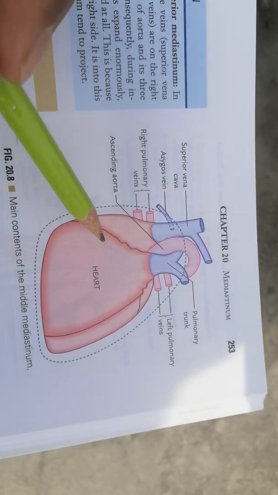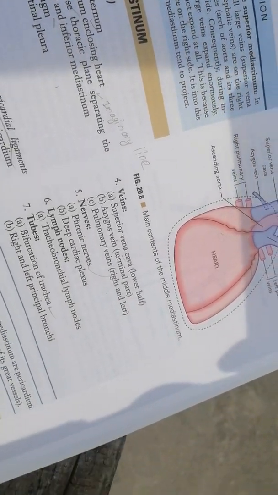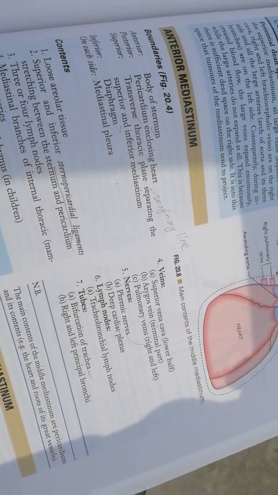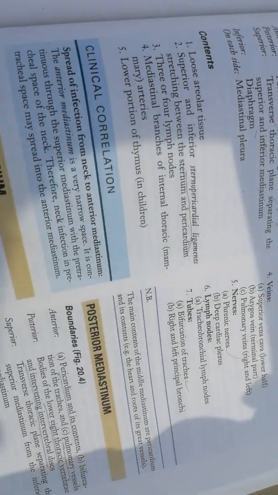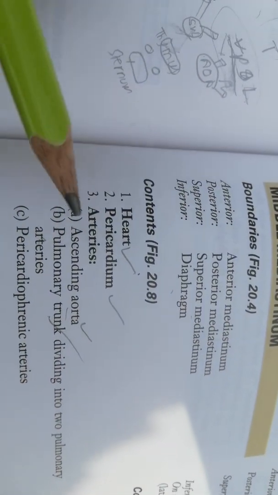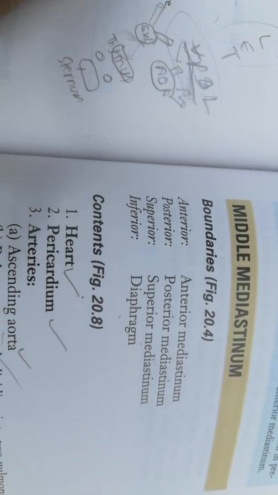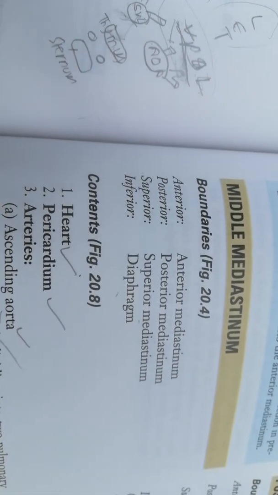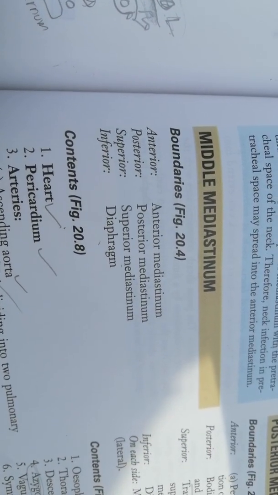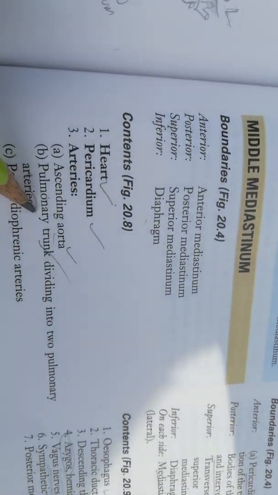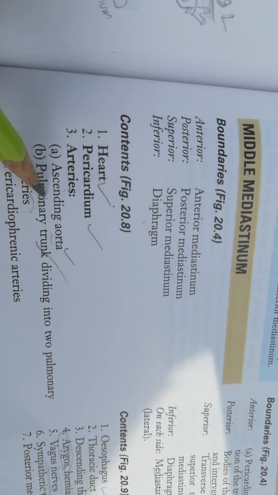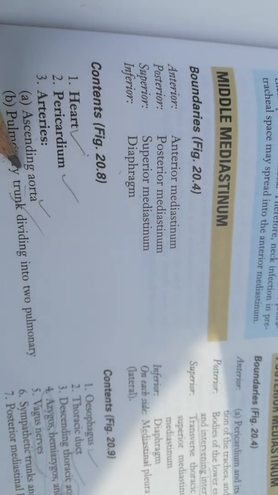I think it is not given in this diagram, so I'll draw it for the diagram. Let's see from here. The structures coming out are the ascending aorta and pulmonary trunk.